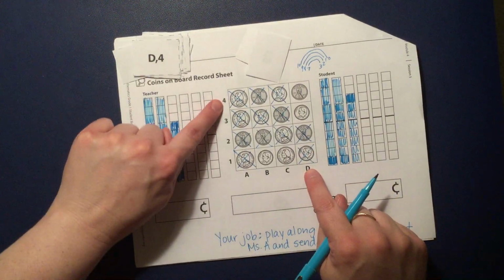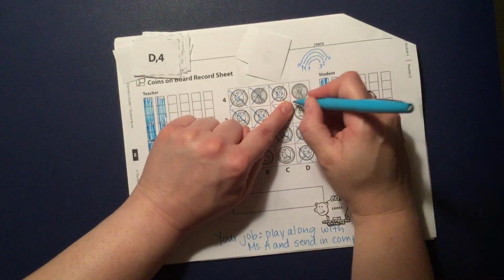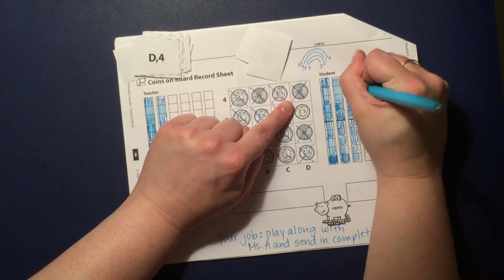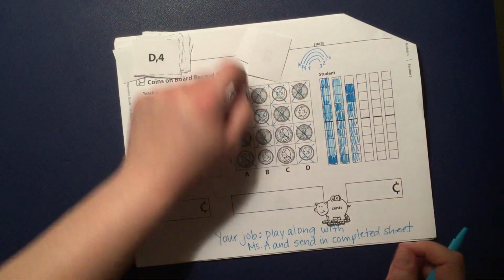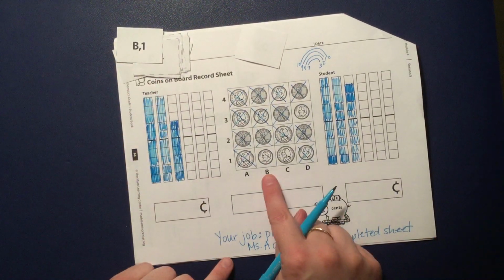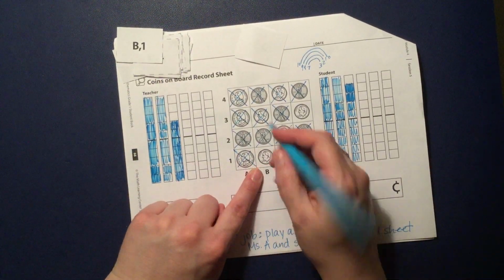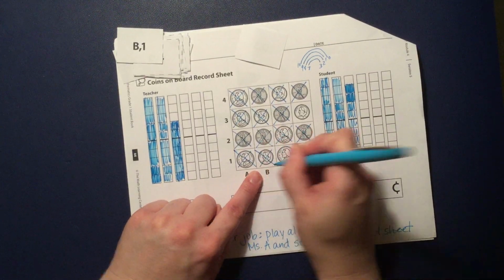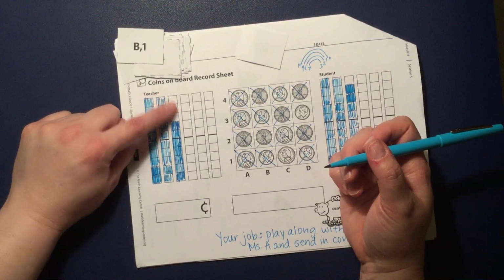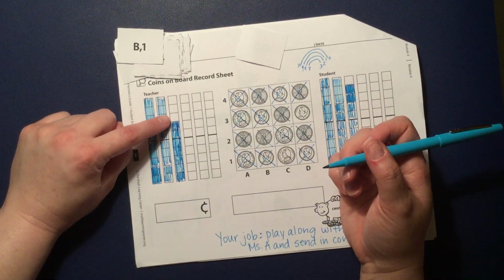Students, D4. Penny, and it's worth 1 cent. Teacher, B1. That's a dime and it's worth 10 cents. And again, I have the same situation. I have 3 left to finish off this base 10 block.